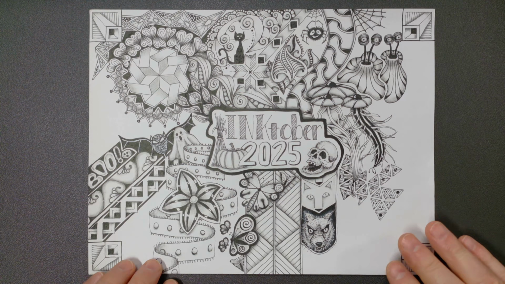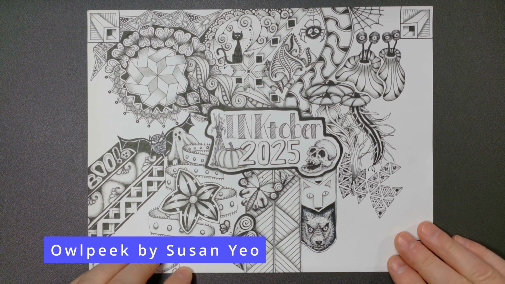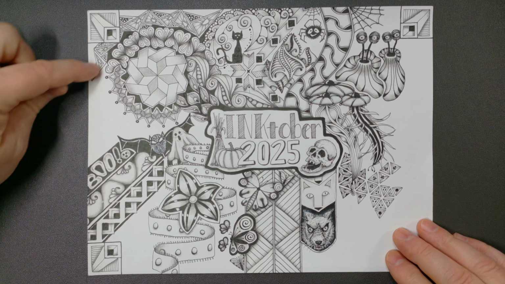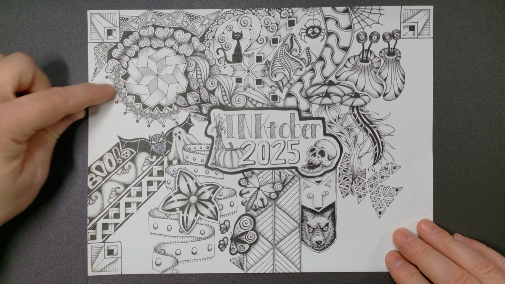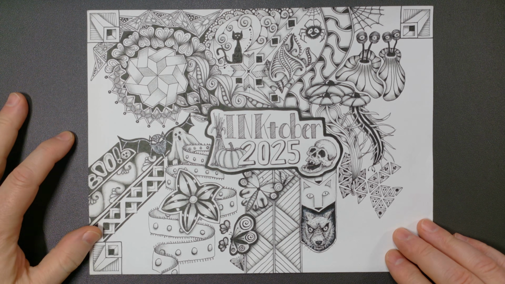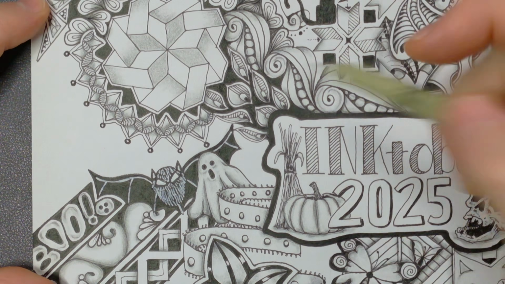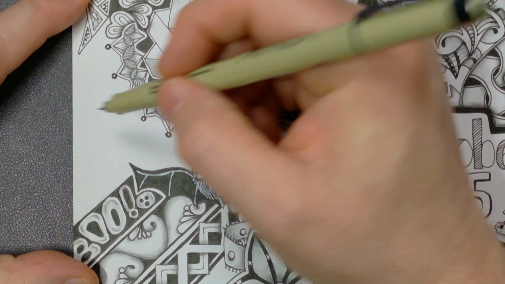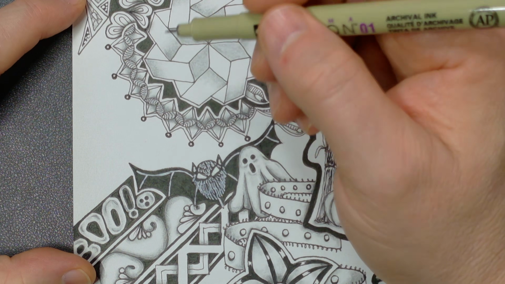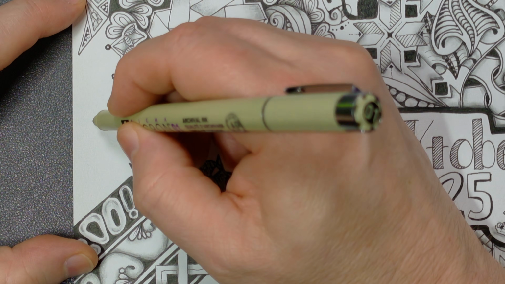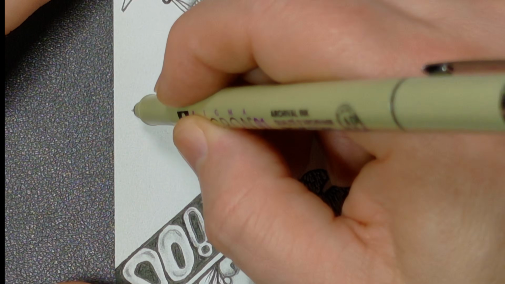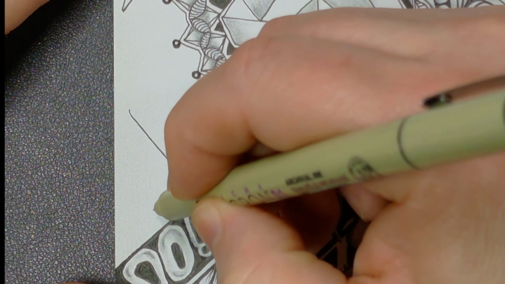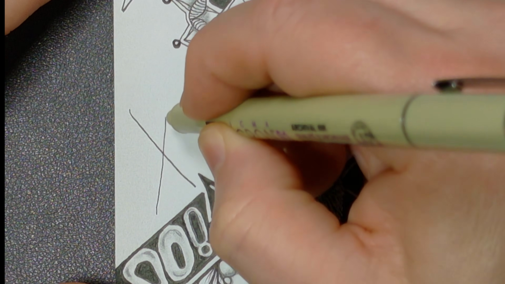Well, as I said a moment ago, today's tangle pattern is called Owlpeek by Susan Yeo, and I am going to place that tangle pattern over here in this area of my composition. That's a fun little tangle and pretty simple to draw. I'm going to draw one complete pattern here, and then we'll see if I have room for some smaller versions in the same area. But basically, we're going to start by creating an X that will form the center of our pattern.